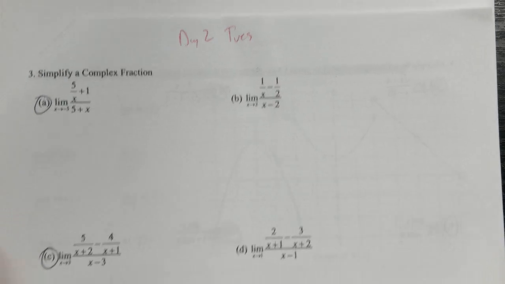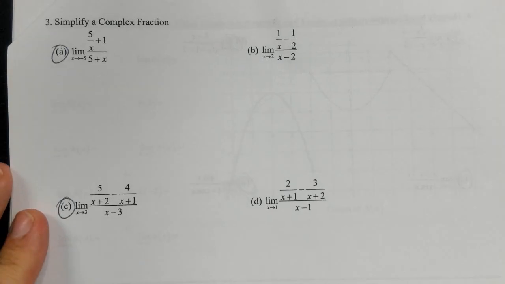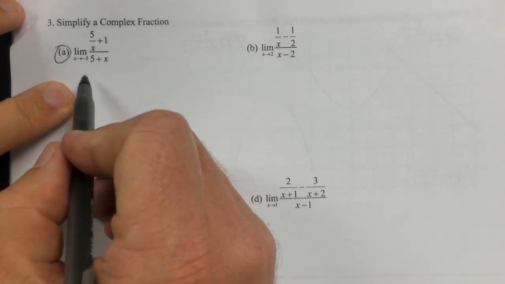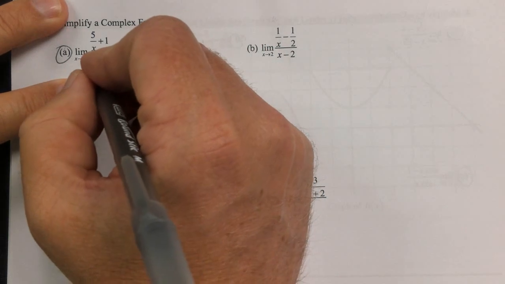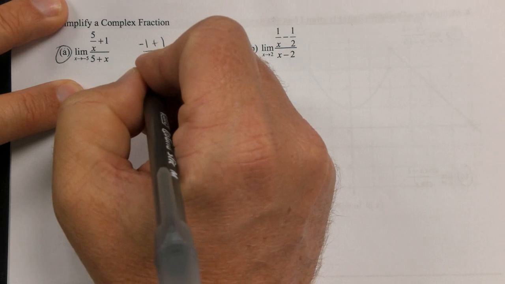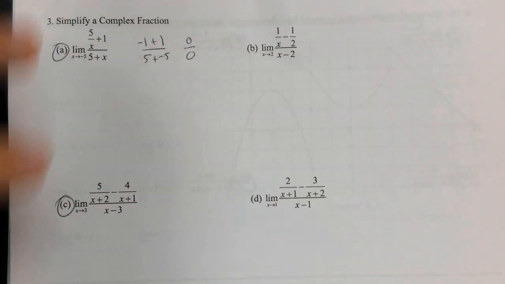Another technique is simplifying a complex fraction. And again, we're going to assume your algebra skills are reasonable, and hopefully we don't need to do all of these examples. Let's substitute first. So if I plug in -5, that would be -1 plus 1 over 5 plus -5. That's 0 over 0.